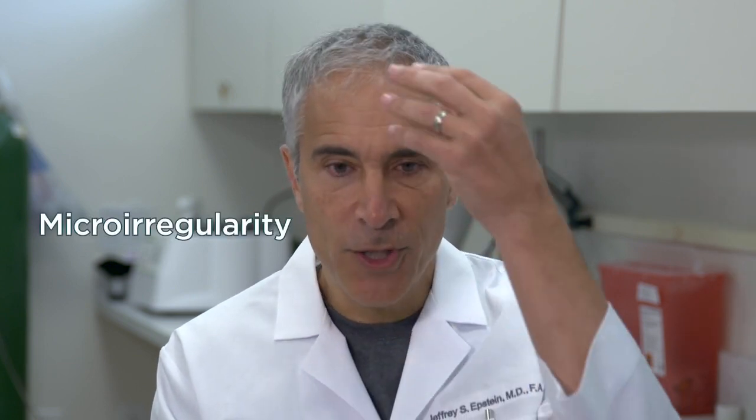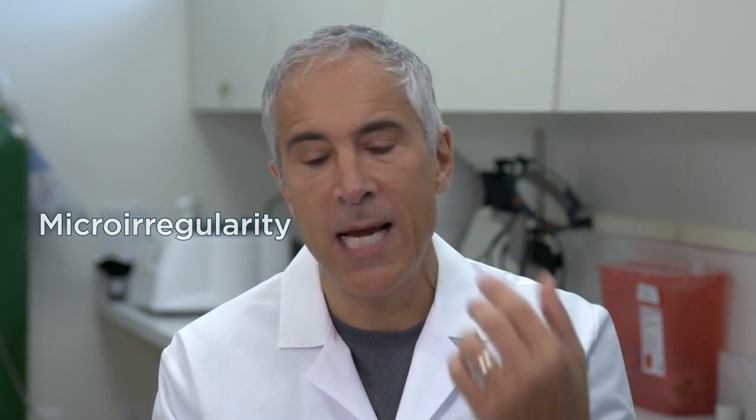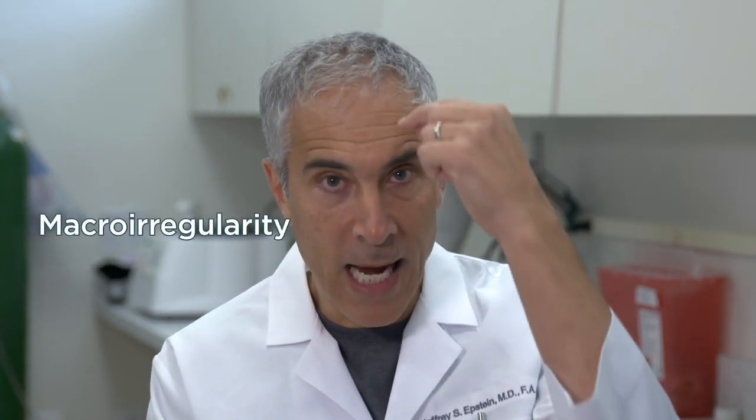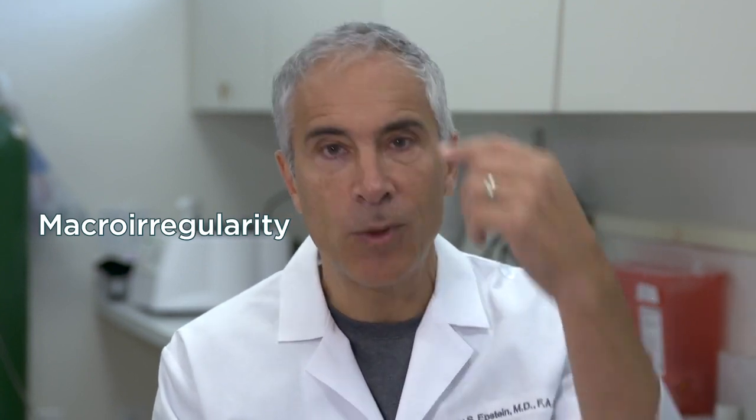We talk about a macro irregularity and we talk about a micro irregularity, and I'll be showing this when I make actual recipient sites. But the micro irregularity refers to the areas of thicker and thinner that go right within the hairline. And the macro irregularity is the up and down nature of the actual hairline, because we don't want a pure line. We actually want something that's nice and irregular.